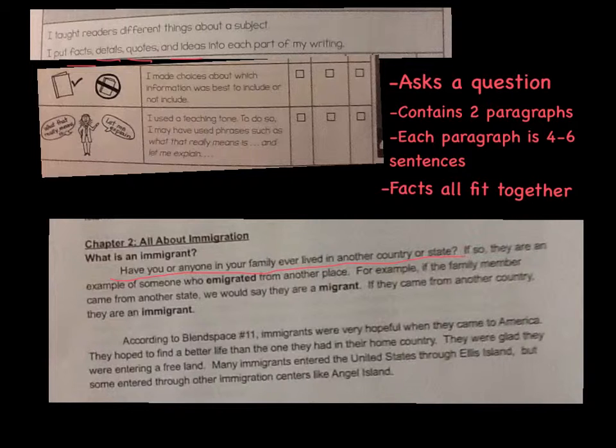Something else you might have noticed in this section is that I have a couple of bolded words: emigrated, migrant, and immigrant. If you come across a word that you think your reader may not know, you need to put it into your writing as a bold word.